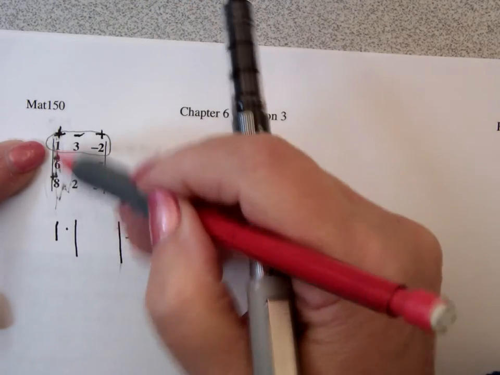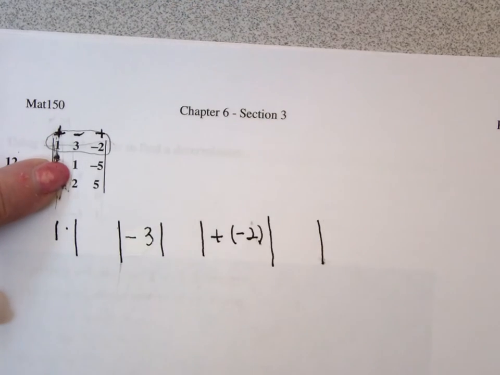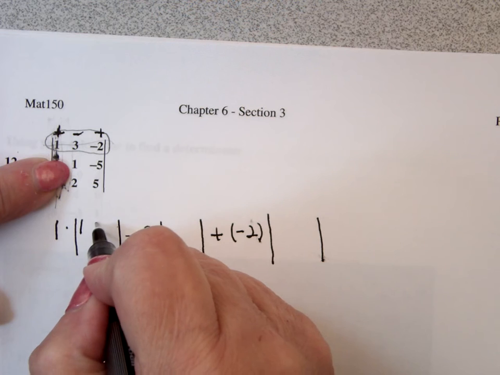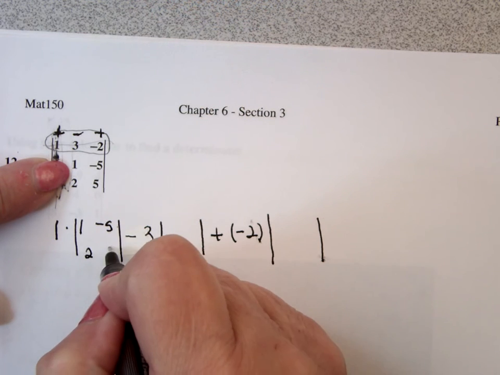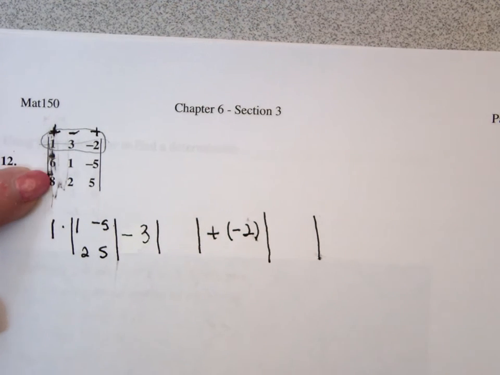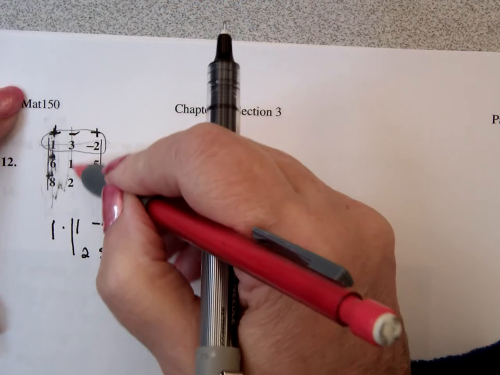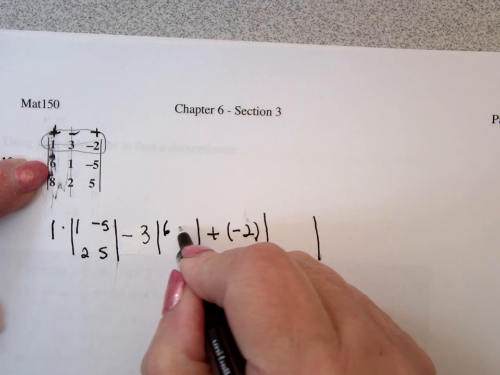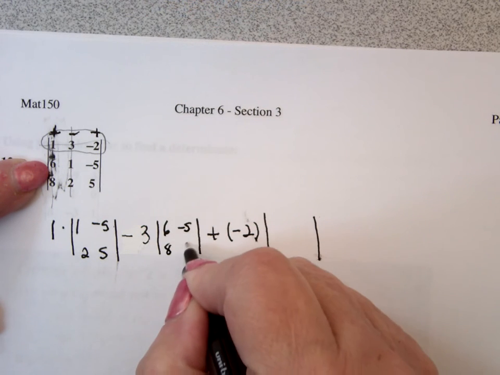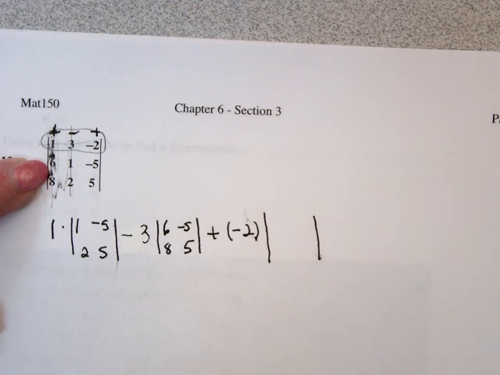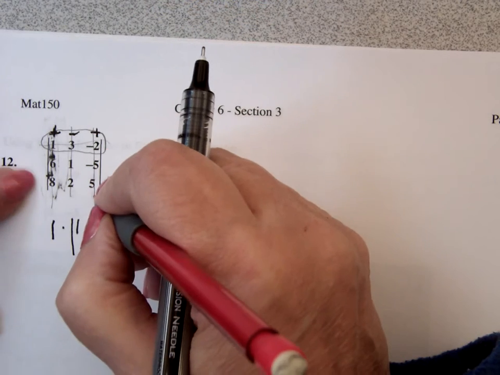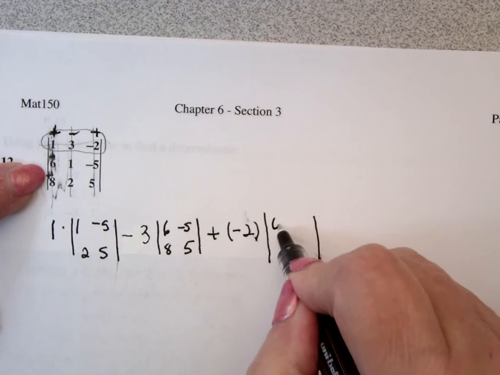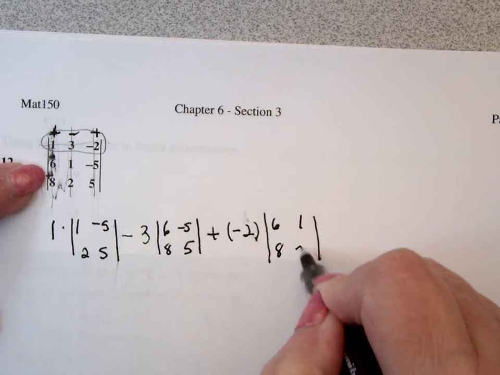Well, cross out the row and the column 1's in, and it's 1, -5, 2, 5. The minor of 3, cross out the row and column, and you're left with 6, -5, 8, 5. And of -2, cross out the row and the column, 6, 1, 8, 2.